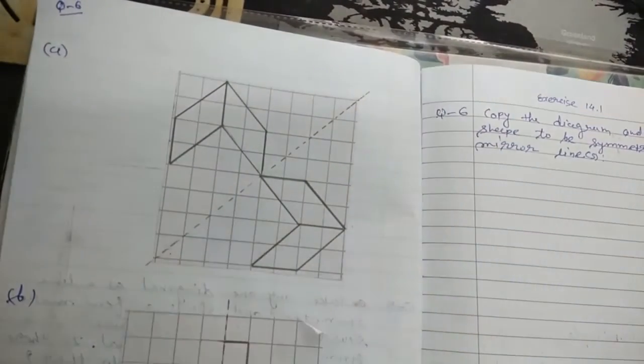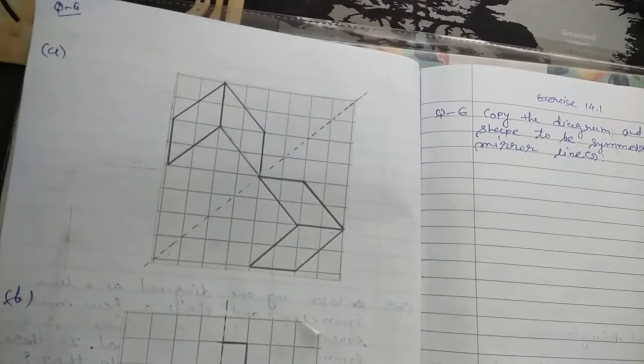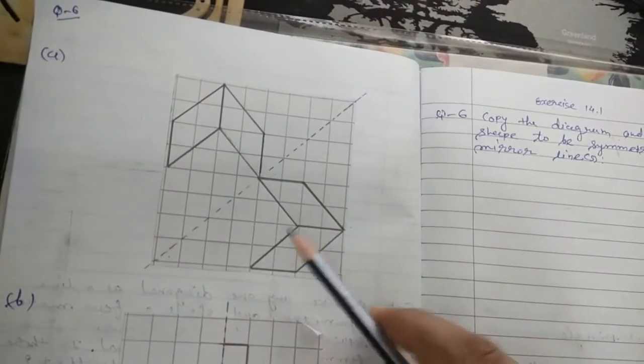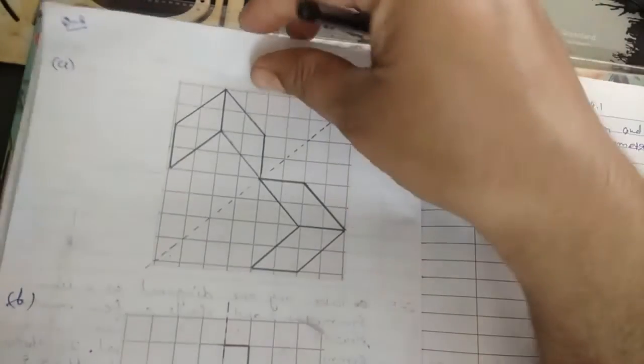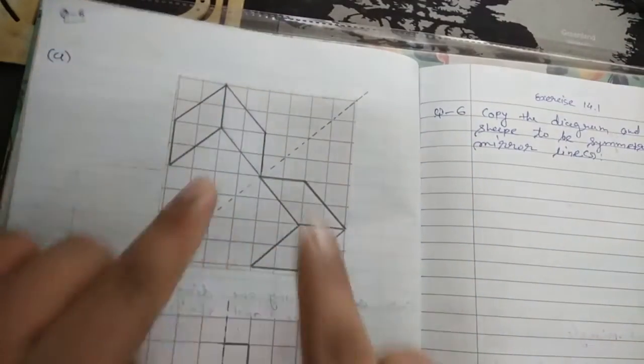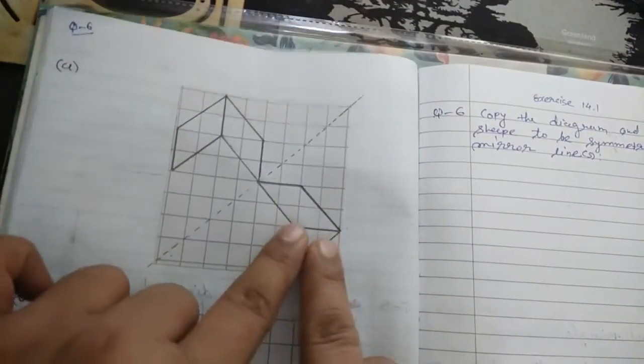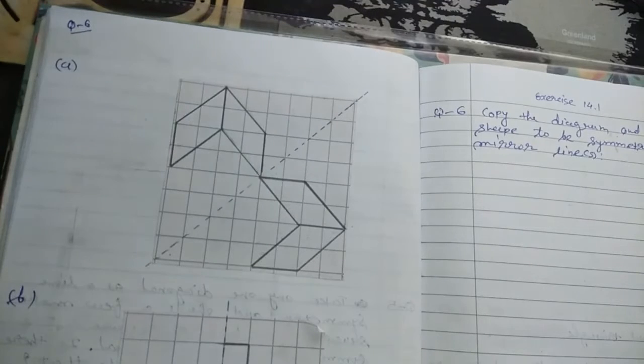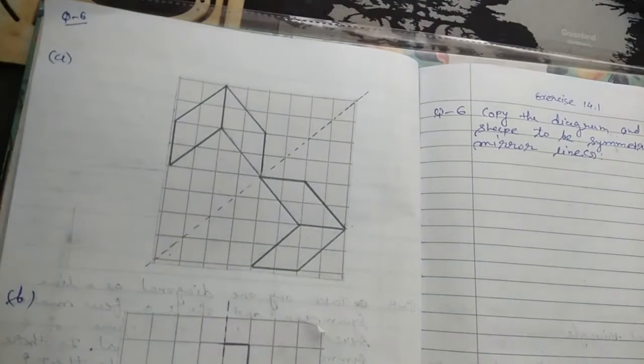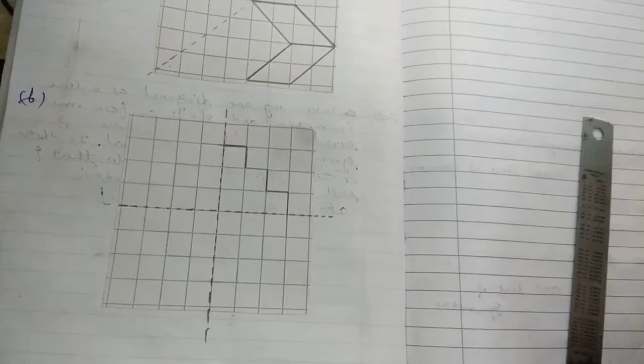So this is our line of symmetry. Now it is called the line of symmetry for this shape. If we fold this paper, then these two shapes will perfectly coincide with each other. So that way we have to draw the shape.